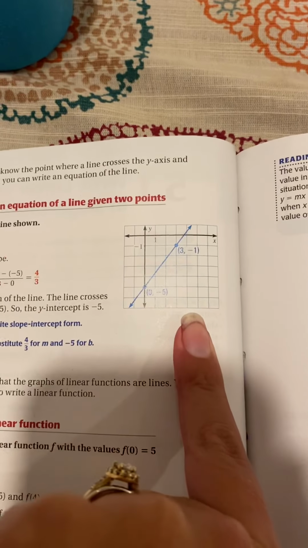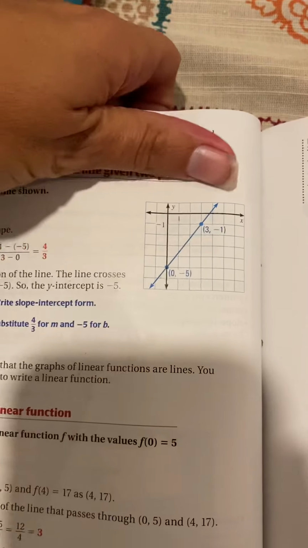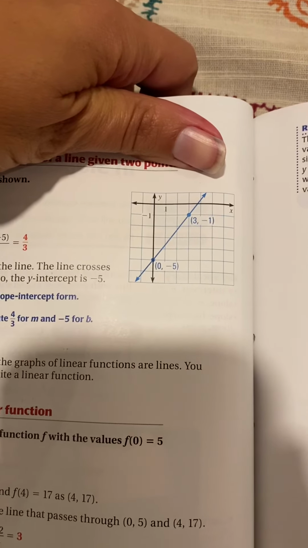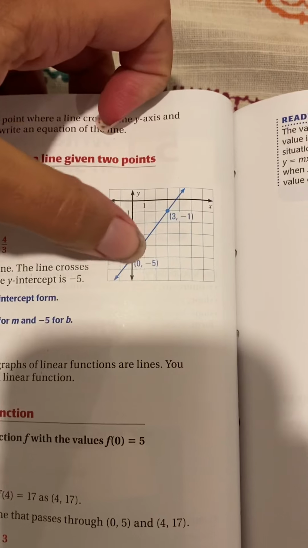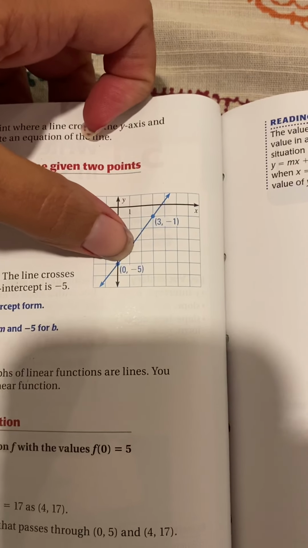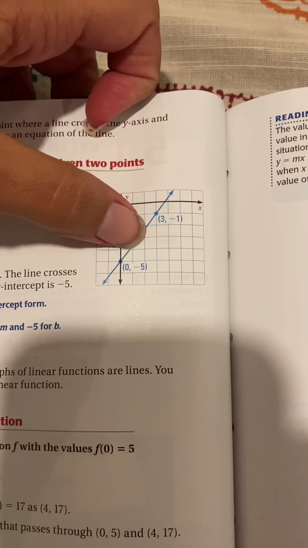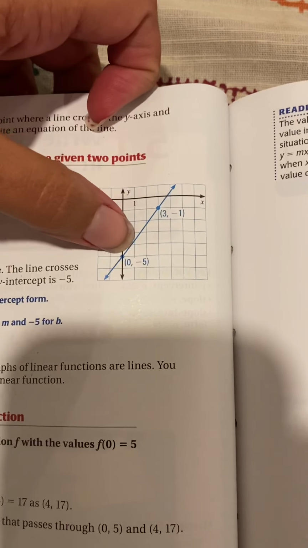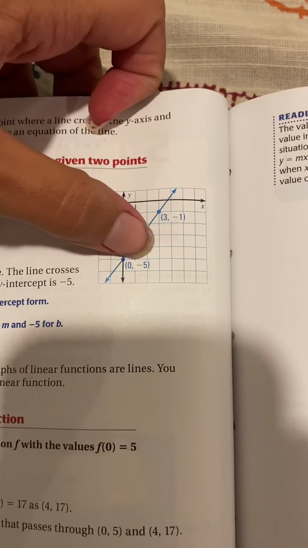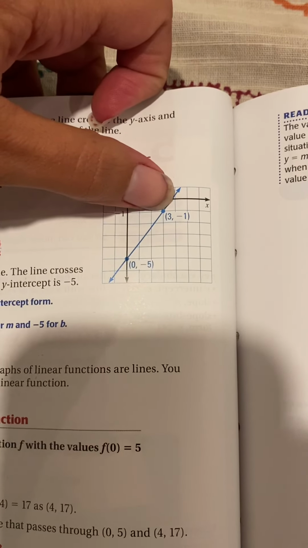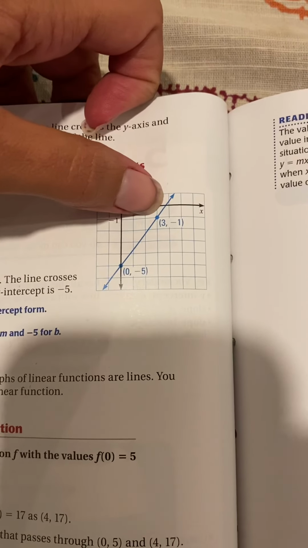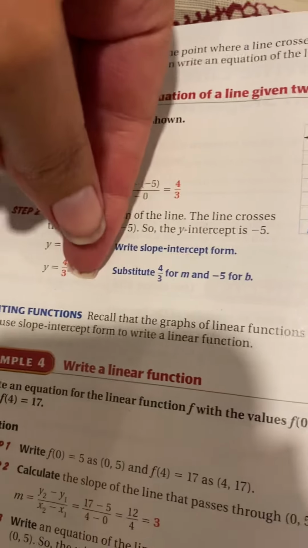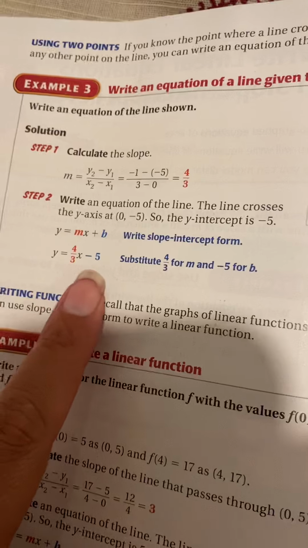Over here, they give us a line and now they want us to find the equation. Again, they've given us the y-intercept, and that's -5. So we know it's y equals something x minus 5, because that's the y-intercept right there. So we can automatically fill that one in. Now we want to know what's the slope. Looks like if I go over 1, I go up some fraction. That's a little bit hard. But if I go over 3, I can go up 4. That is going to help me know the slope is actually 4/3. So you can see right there, y equals 4/3 x minus 5.